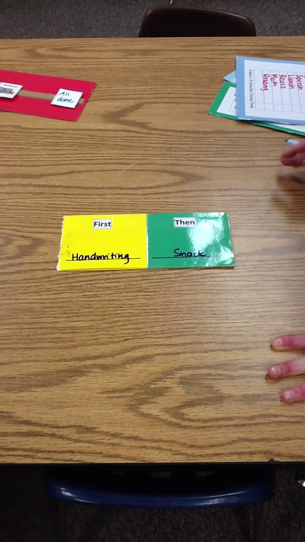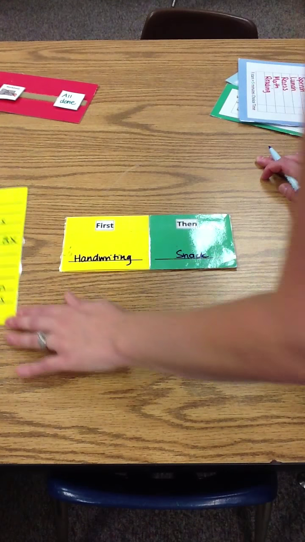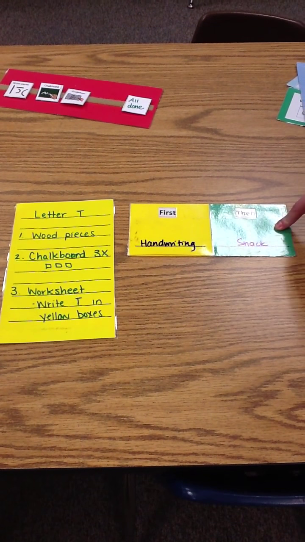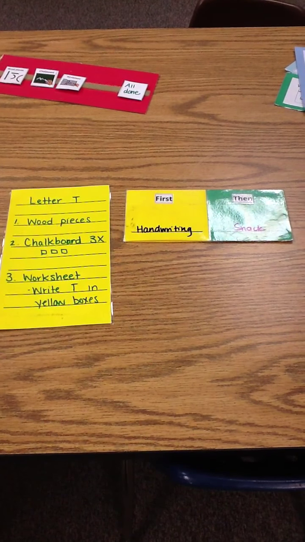It can also be broken down further. So you could do, for example, first you need to do your wood pieces, and then we do our chalkboard. It can be used in a variety of ways.